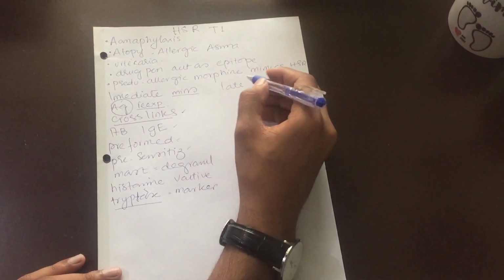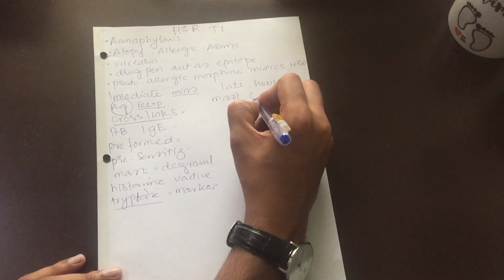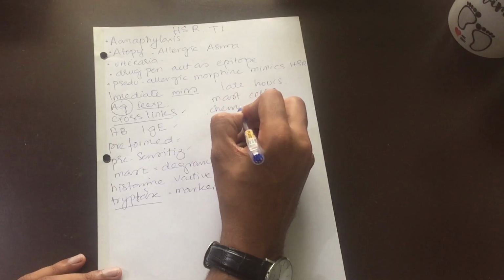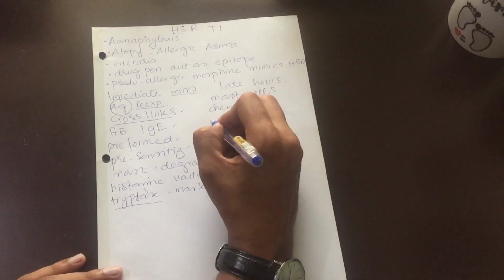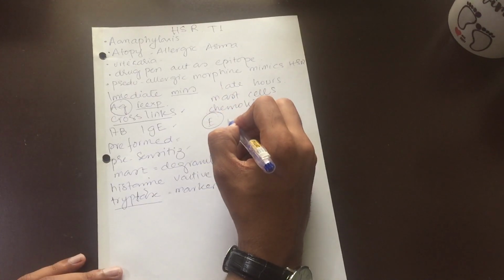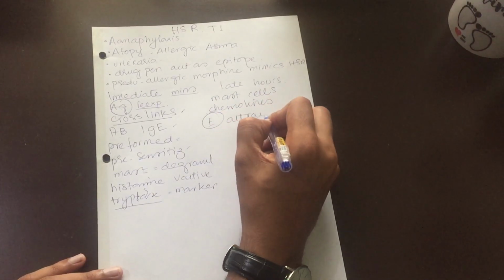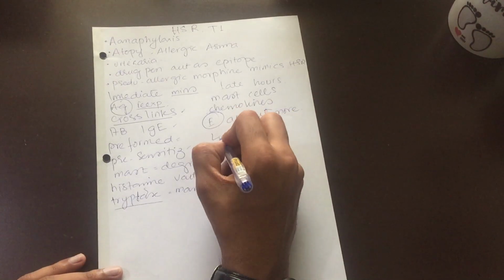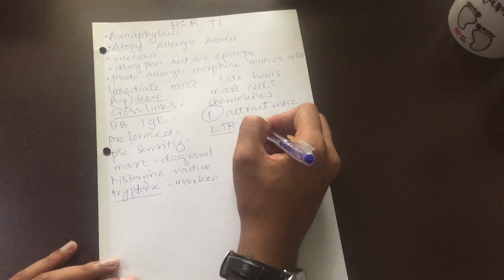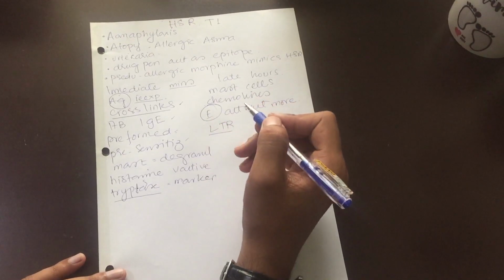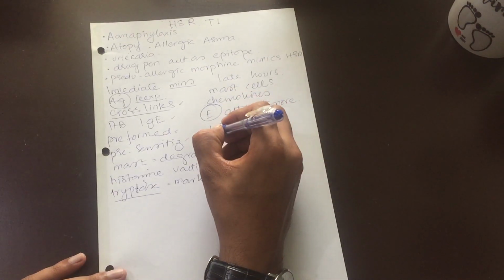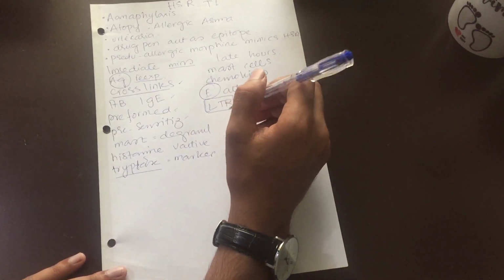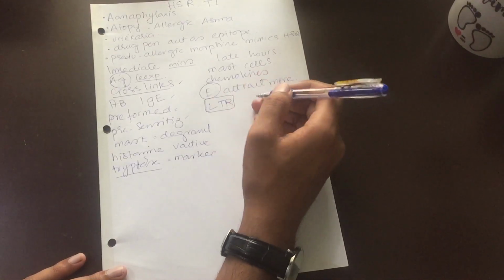So after an hour, the mast cells release chemokines, which attract more eosinophils, and they also release leukotrienes, and leukotrienes are important in asthma, because we give leukotriene inhibitors in asthma in order to relieve the symptoms or for long-term prophylaxis.